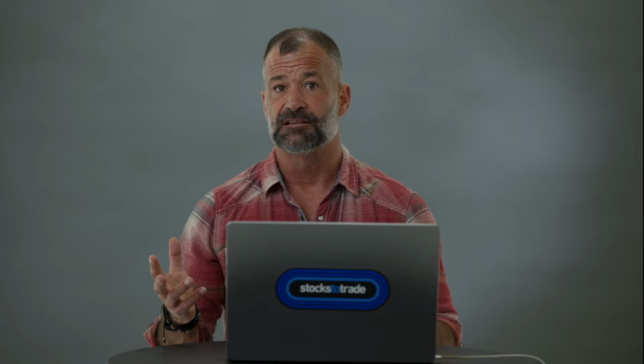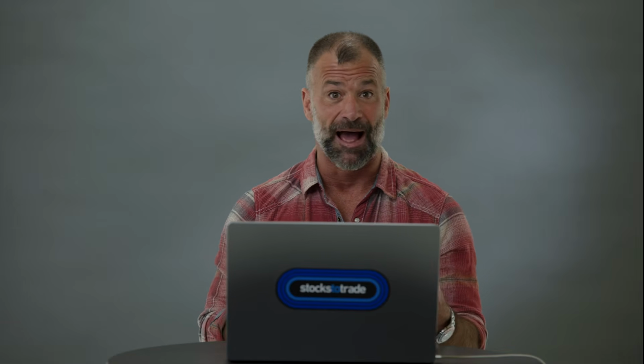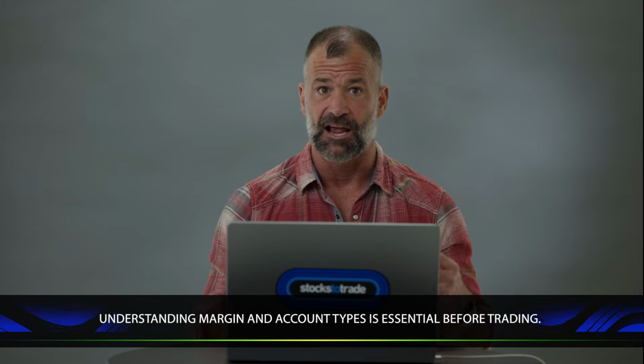There are other things we need to consider, like locates and borrows for short selling stocks, where they route the orders to, and platform stability. Okay, these stocks move really fast. If the platform, the broker, is known for going down when you need to buy and sell, that's not a good thing. Margin, okay, cash accounts and margins. We'll talk about that as well.